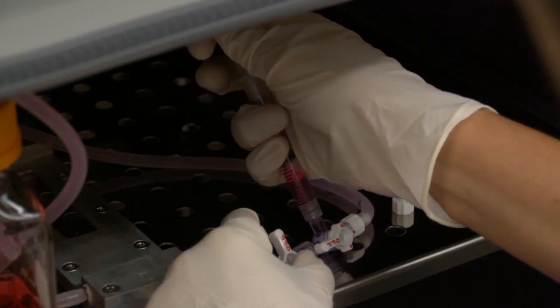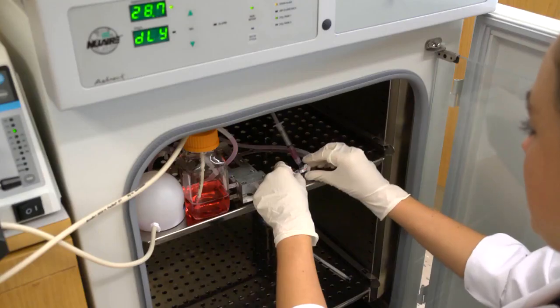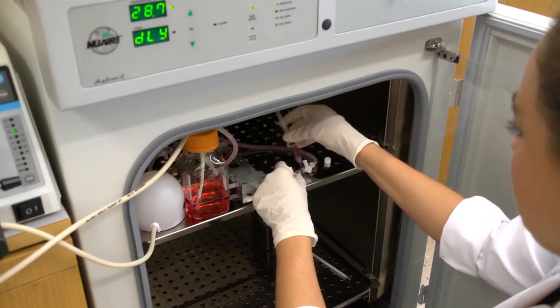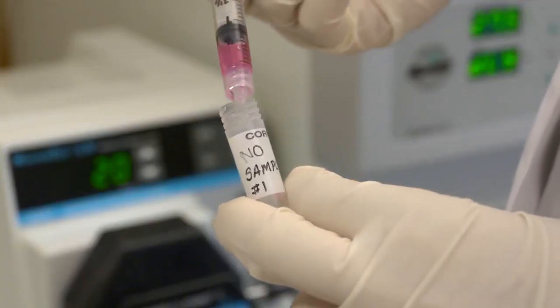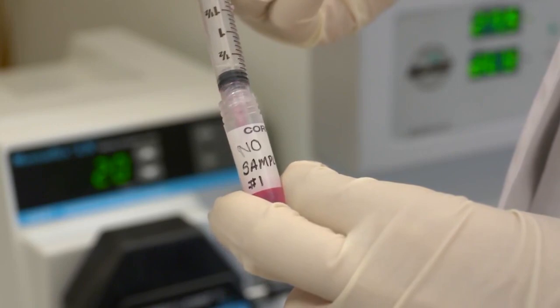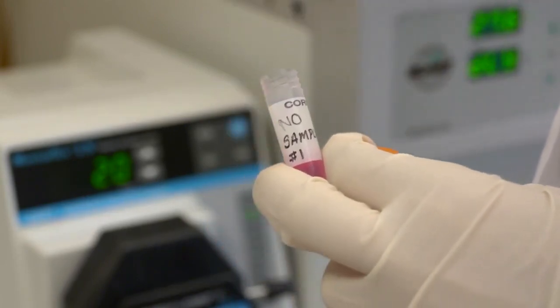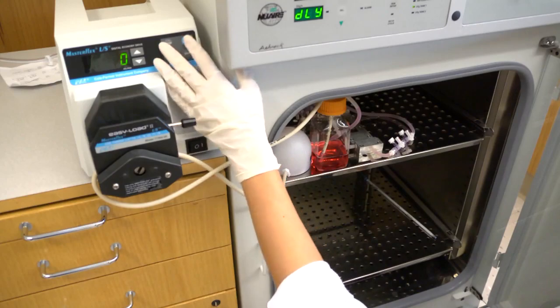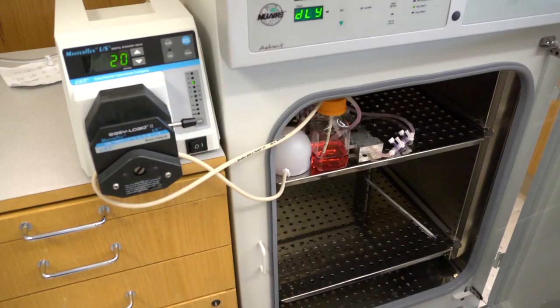Draw the desired amount of sample from the circuit. Close off the stopcock towards the sample port before removing the syringe. Store the perfusate sample in a labeled vial and freeze at -80 degrees Celsius. Recap the sample port and ensure that all stopcocks are open before commencing flow.